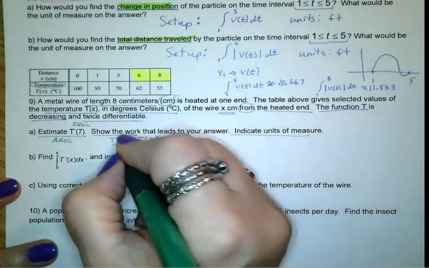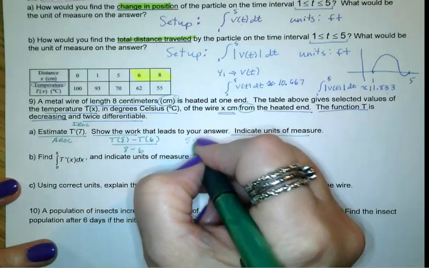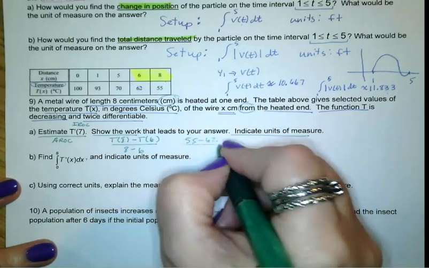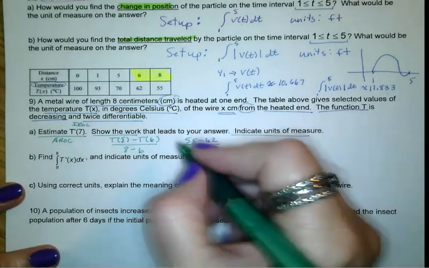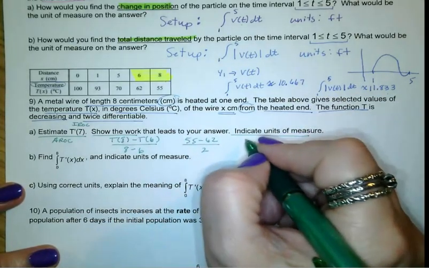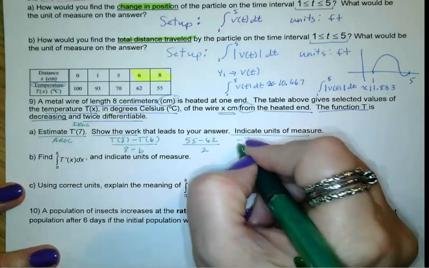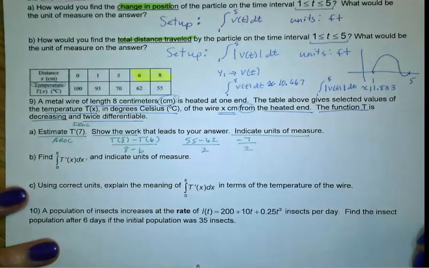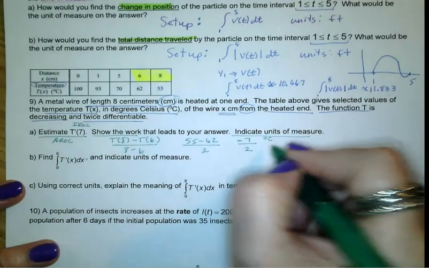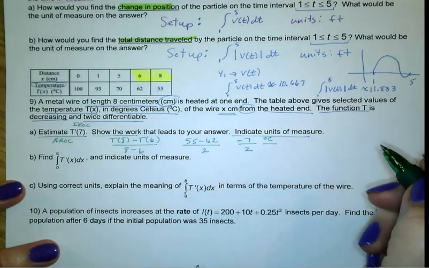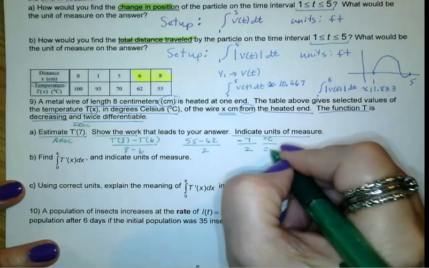So then I get the numbers on the top from the chart by doing 55 minus 62 all over 2, because 8 minus 6 is 2. So on top, 55 minus 62 gives me -7, and I have a 2 on bottom. And on top, that is the unit that is showing degrees Celsius. And on the bottom, that 2 represents a length, so that's centimeters.